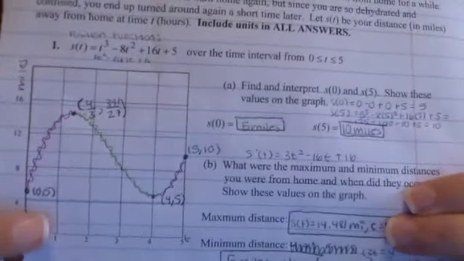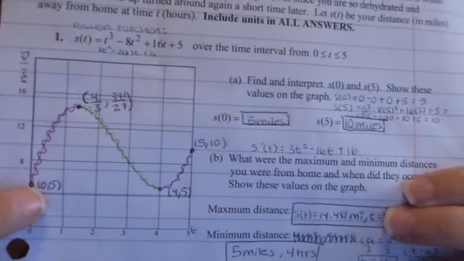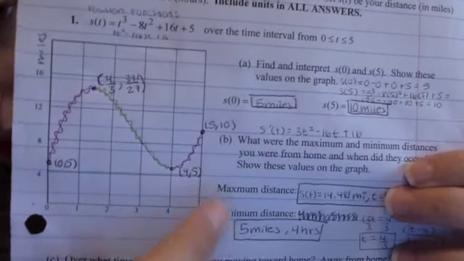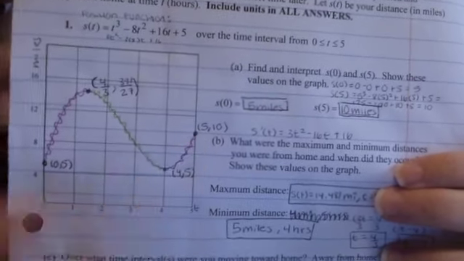And when we incorporated S of 5 into the function, the output was 10 miles. And so here you can see that on the graph. Here's when we incorporated 0 into the function. And here's when we incorporated 5 into the function.